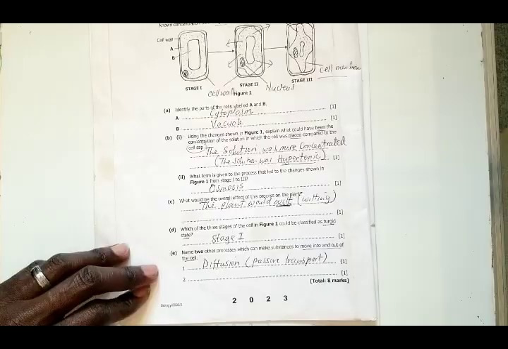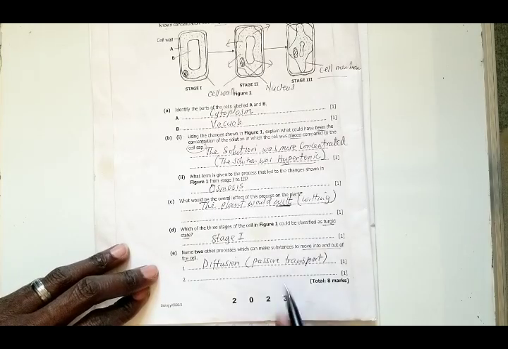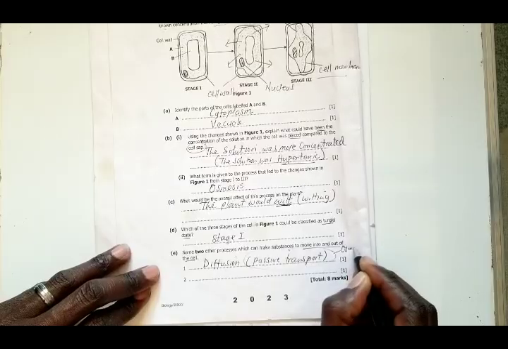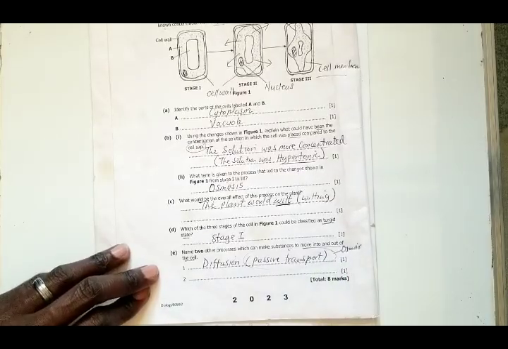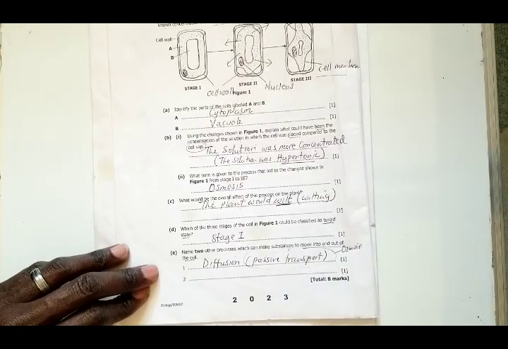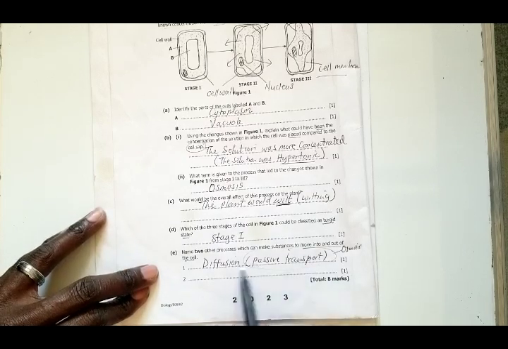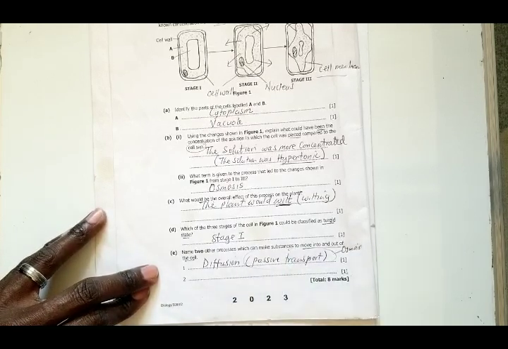Passive transport does not require the use of energy. So diffusion is an example of passive transport. Even osmosis is an example of passive transport because they do not require energy to move. They are both moving from a region of high concentration to a region of low concentration.